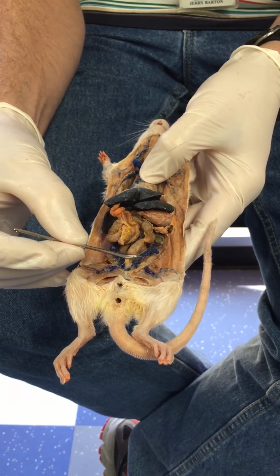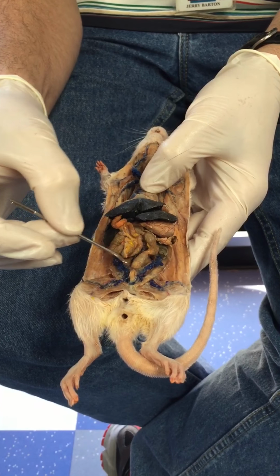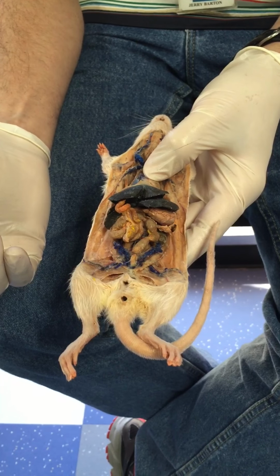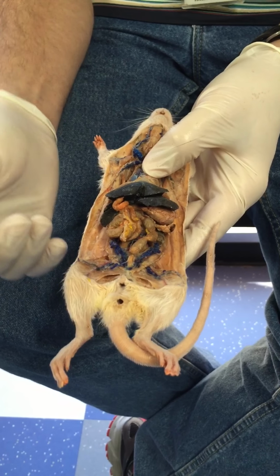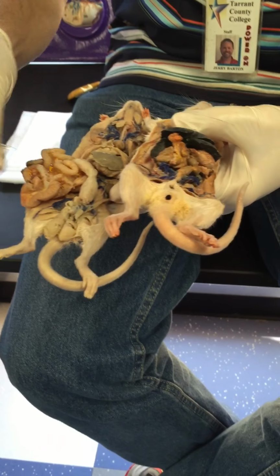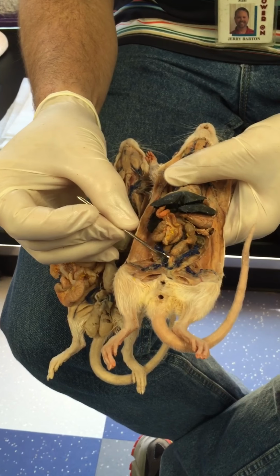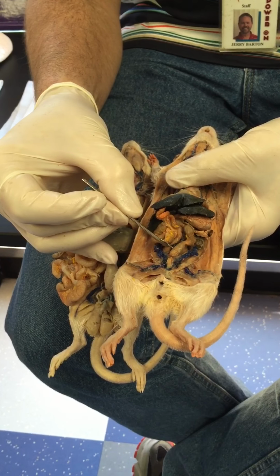So in the male, behind the bladder, you're not going to see this Y structure, which is the uterine horns. So the males don't have uterine horns. When you look at the male, notice behind the bladder you just have the rectum, whereas here you have the uterus with the Y and then the rectum.